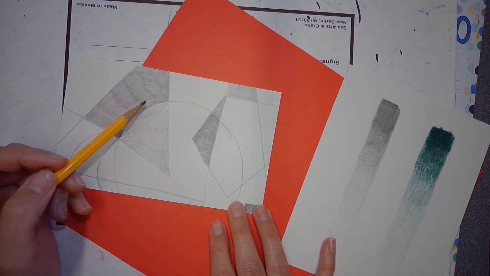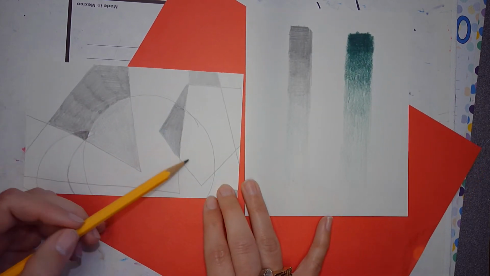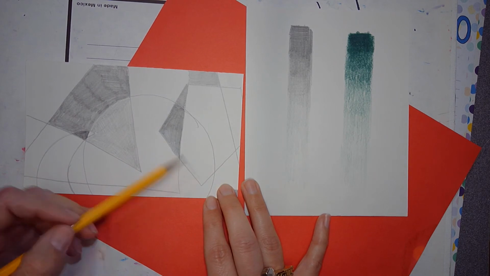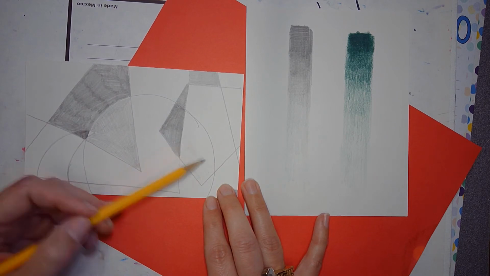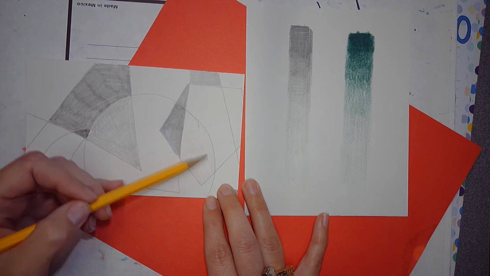If I want something that's closest to my highlight down this end of my value scale, I press really lightly. So for this, my pencil would barely touch my page to get something really light.